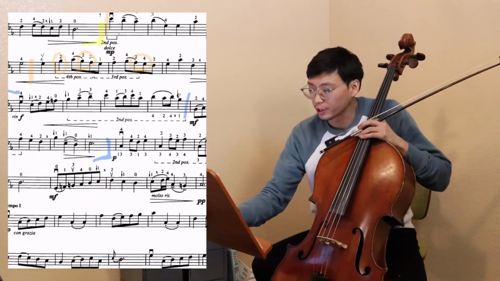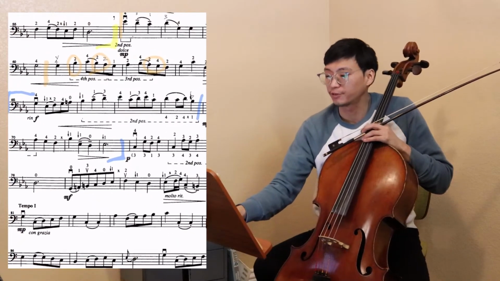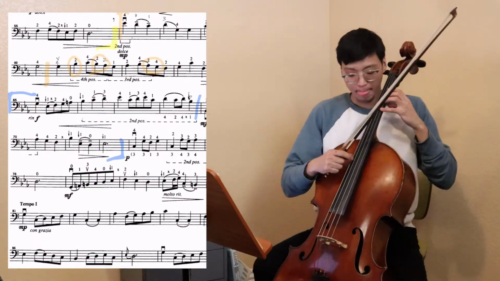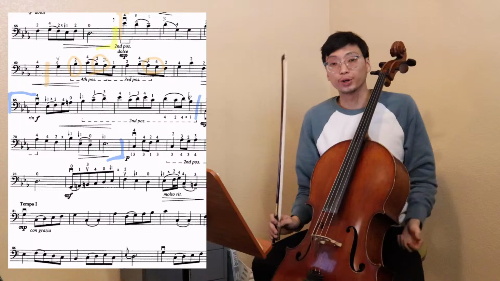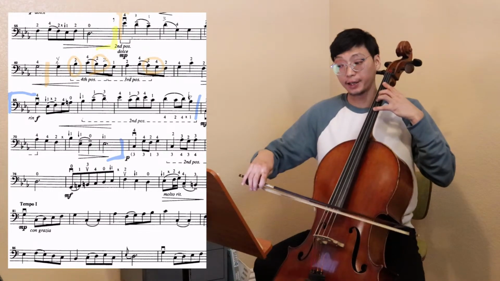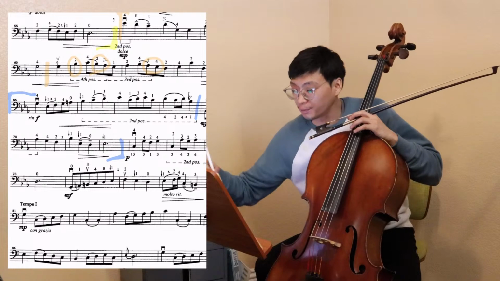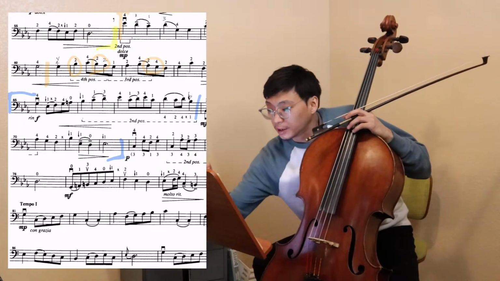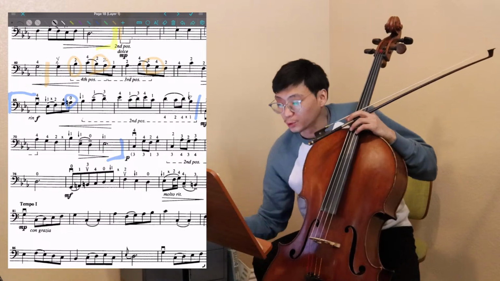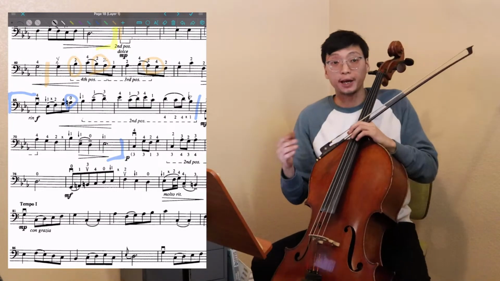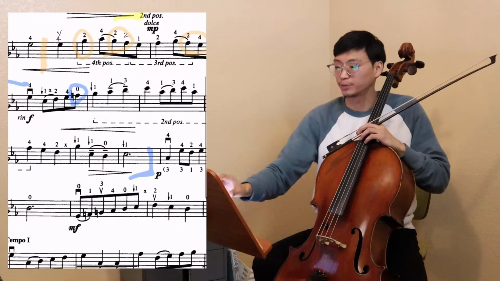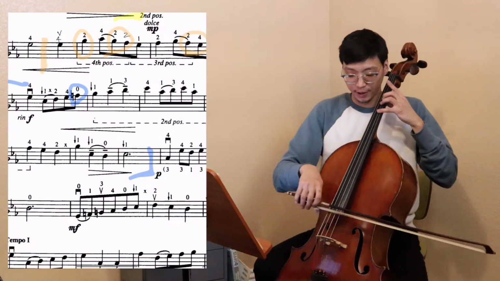Alright, so if we take a look at the first half of the phrase, blue phrase, mind you, we're going to start with first position, and here we do get a natural, right? Which is going to be played with an open A, so fear not, no shifting here, except the second measure.